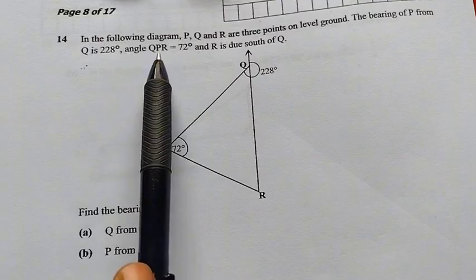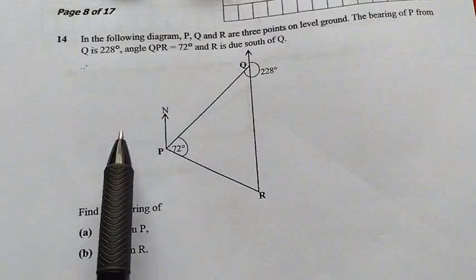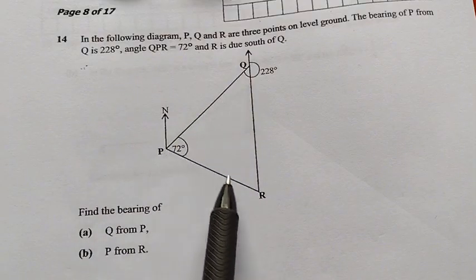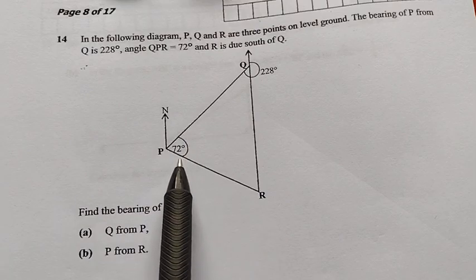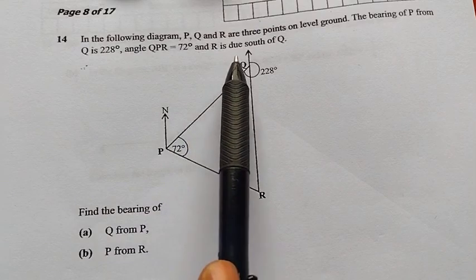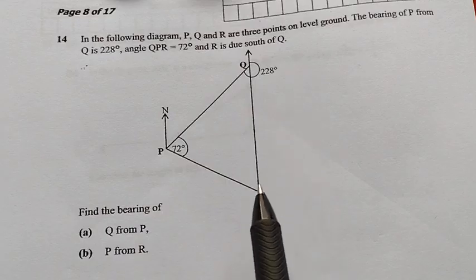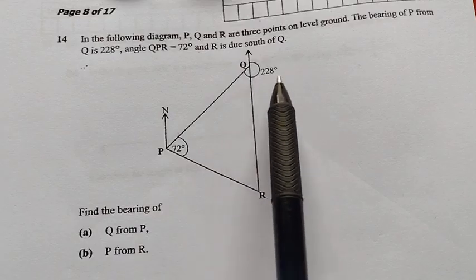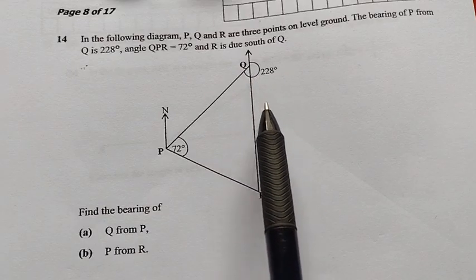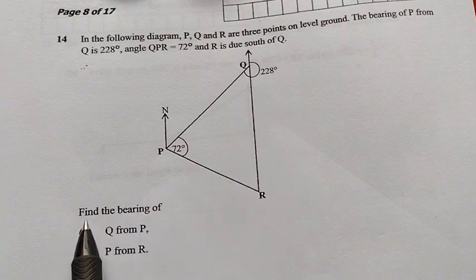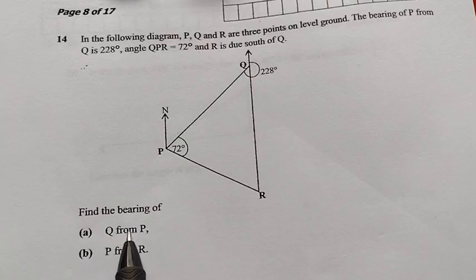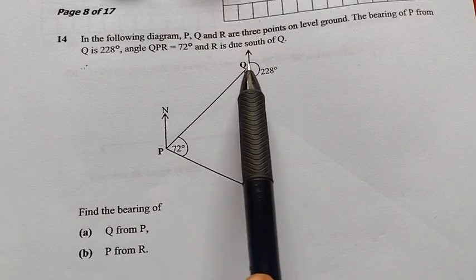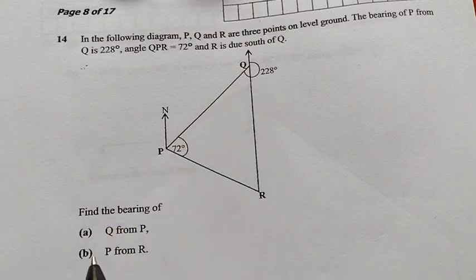Angle QPR, the angle right here, is equal to 72 degrees, and R is due south of Q. Find the bearing of Q from P. Then find the bearing of P from R.